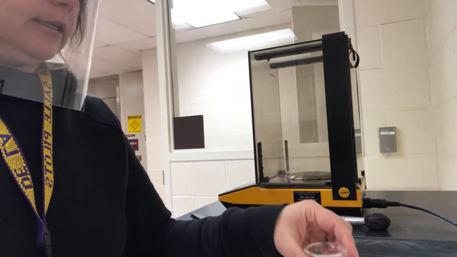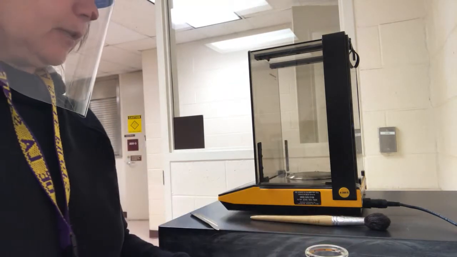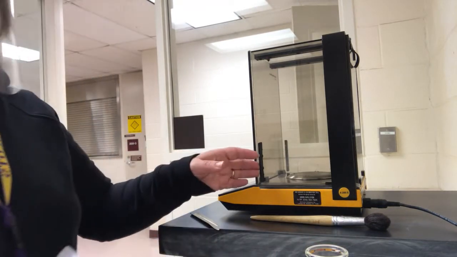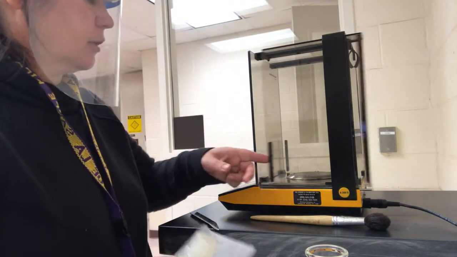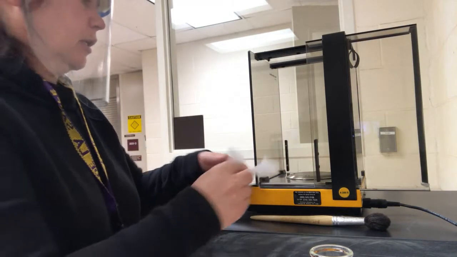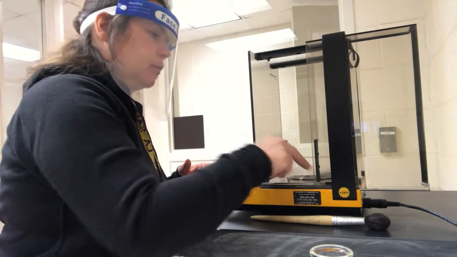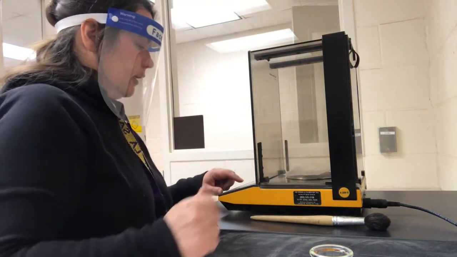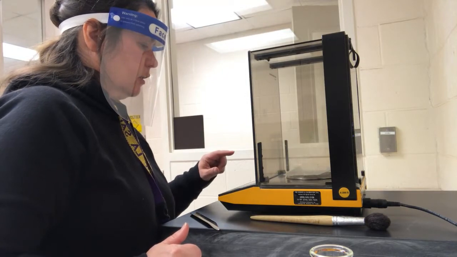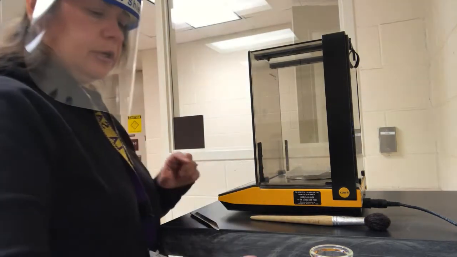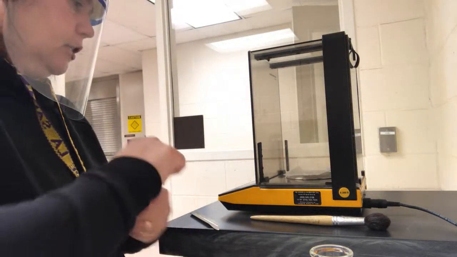I have my Erlenmeyer flasks 1, 2, and 3. I'm going to measure out about 0.7 gram samples to do this. I'm going to use this weighing paper, and first of all I will zero out the weighing paper, and then I'm going to add the KHP.